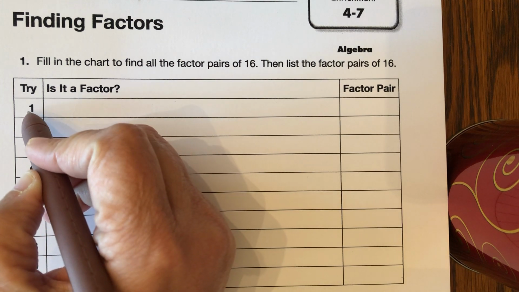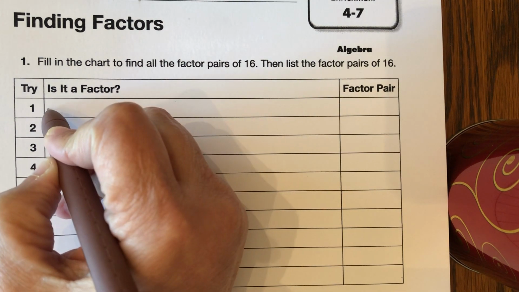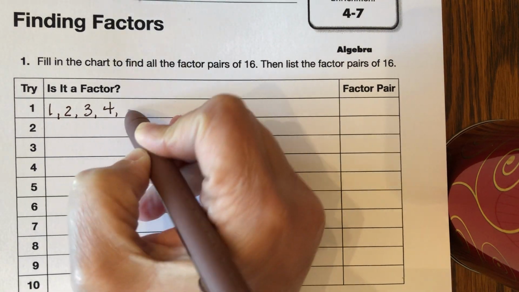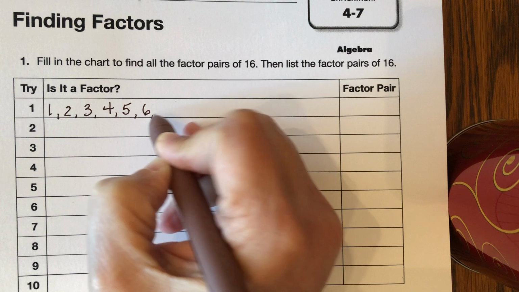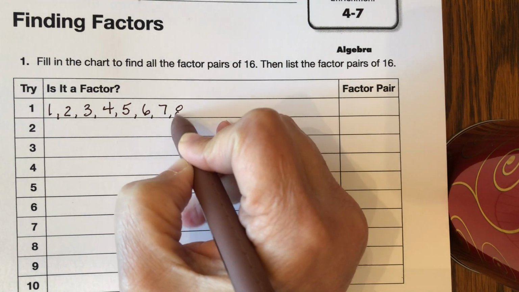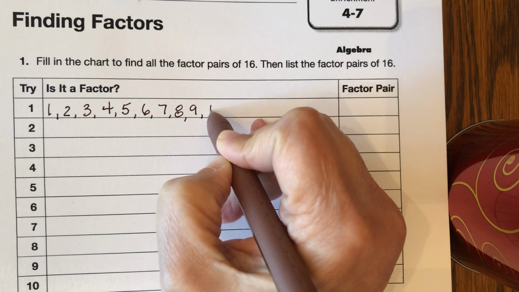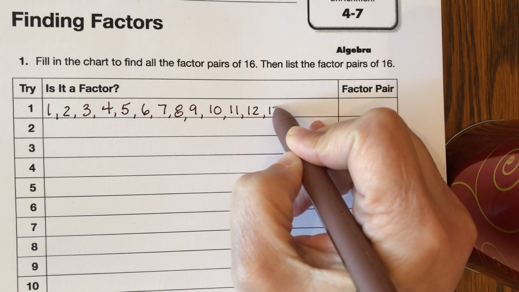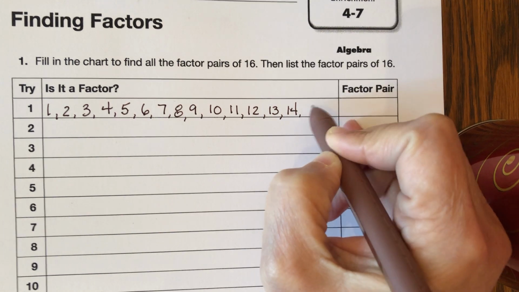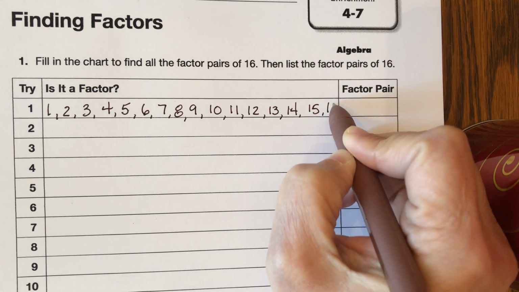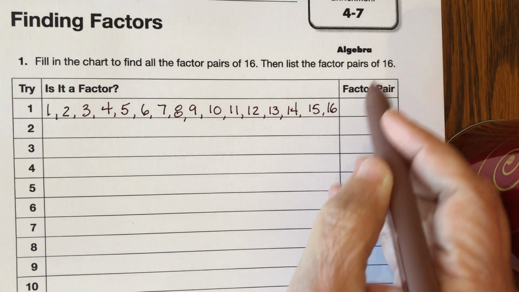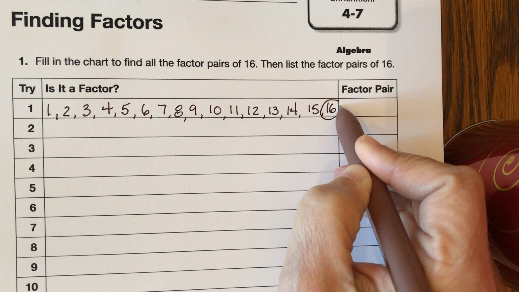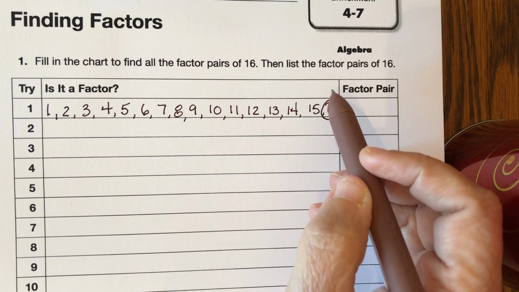And this is where we're just going to count by ones. 1, 2, 3, 4, 5, 6, 7, 8, 9, 10, 11, 12, 13, 14, 15, 16, and I'm going to stop at 16 because that's my target number. So here I have a 16, okay?